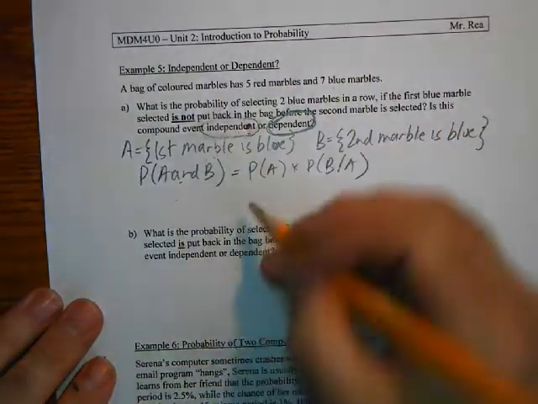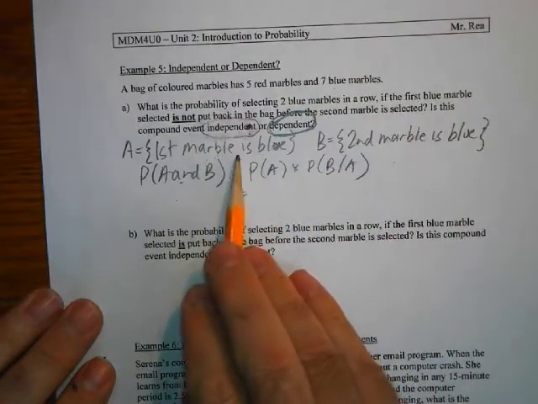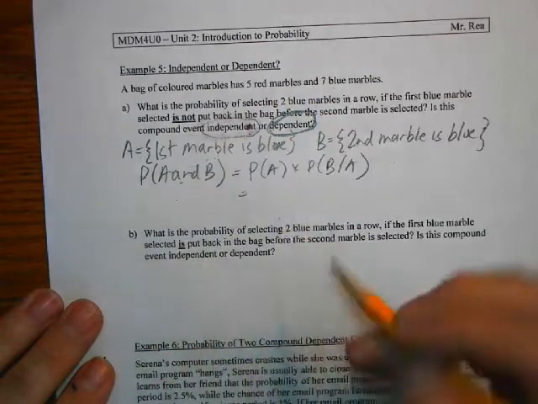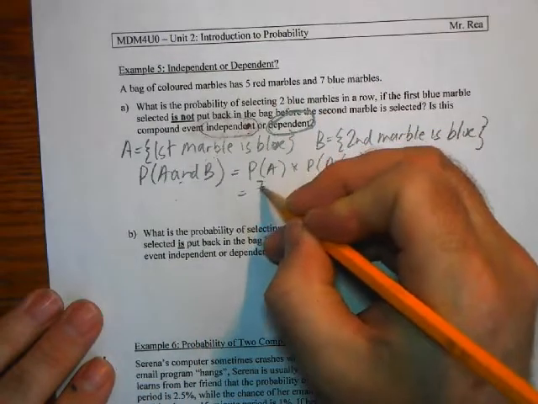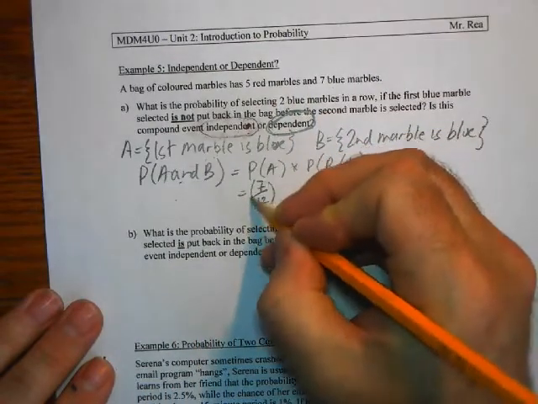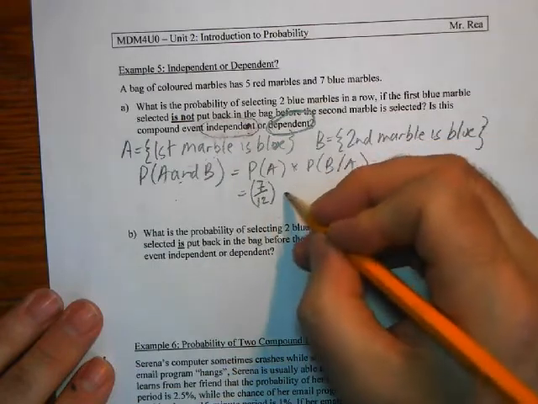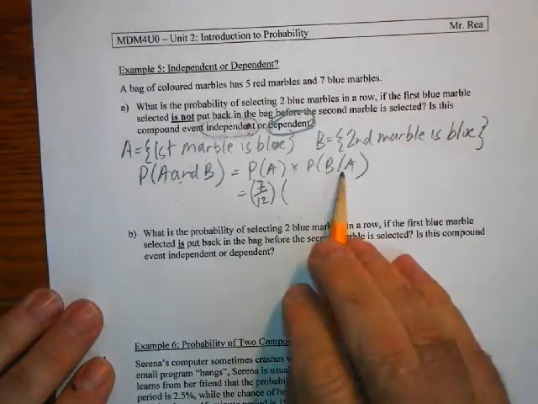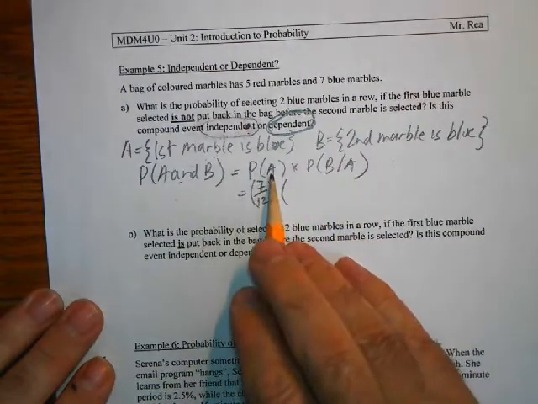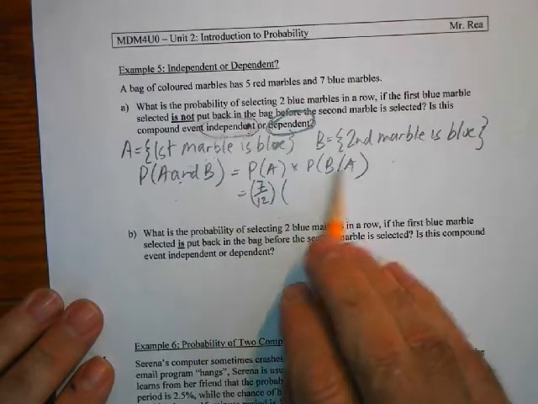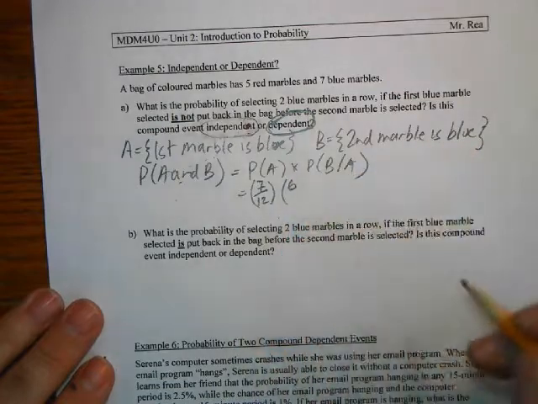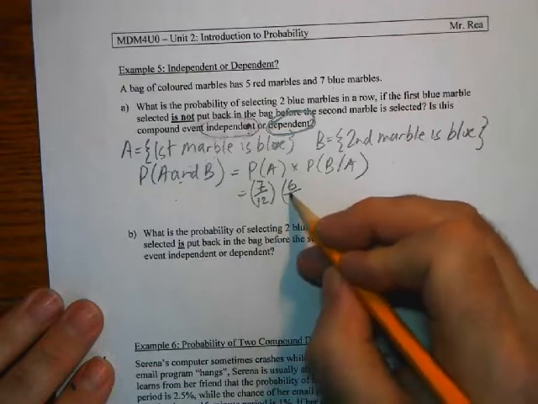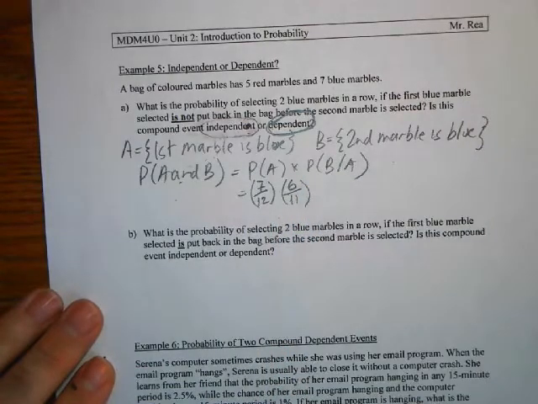So probability of A, the first marble: we have 12 marbles to pick, 7 of them are blue, so the probability is 7 out of 12. When we go to pick our second marble, the fact that this is given that A happened means the first marble was blue. So now we've got 6 blue marbles left to choose from, and since we took that marble out, we're down to 11 total marbles in the bag.